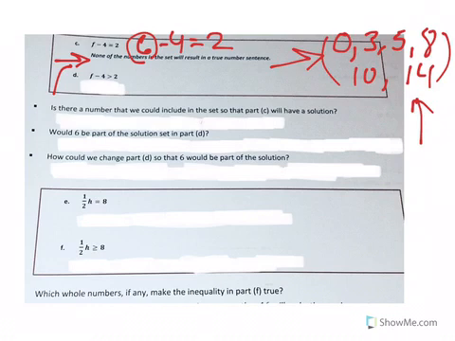So if 6 minus 4 is 2, then 7 minus 4 would be 3, right? So anything bigger than 6 would still make this true. Anything bigger than 6. So it can't be 6, but it could be 7, 8, 9, 10, 11, 12. You take any of those numbers and subtract 4, and your answer will still be larger than 2. So if we look over at our data set, there are 3 numbers that are bigger than 6. And that would be 8, 10, and 14. And it makes sense, right?